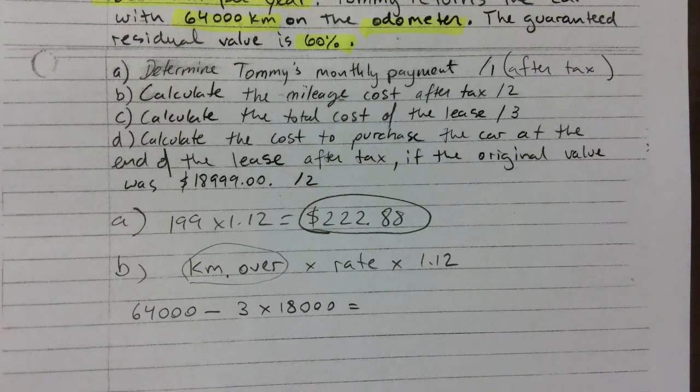So 3 times 18, right? This is 10,000 exactly. So this is important, right? An important step in your calculation.